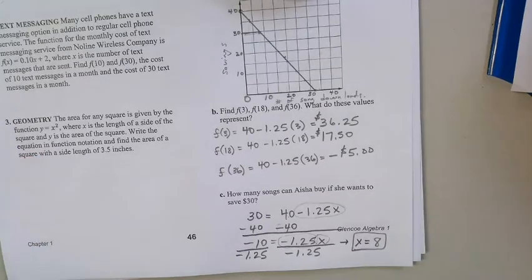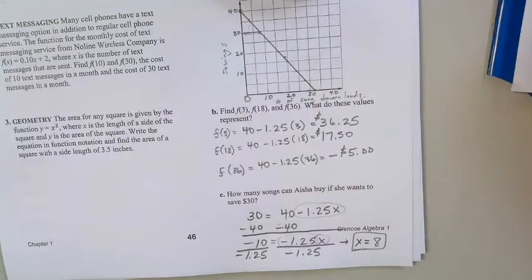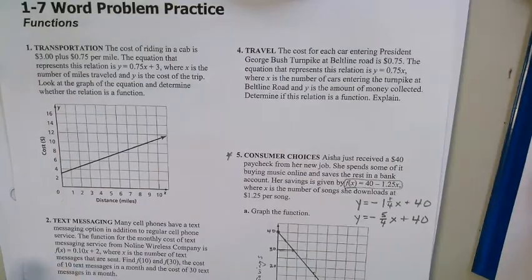So if you want the chance to save $30 a week, Aisha, you can download up to 8 songs there. And it goes back to our graph here. We said it was between 5 and 10. You may have guessed 7.5 or 7, 8, somewhere in there, okay? So yeah, that's how you would work out that problem there.